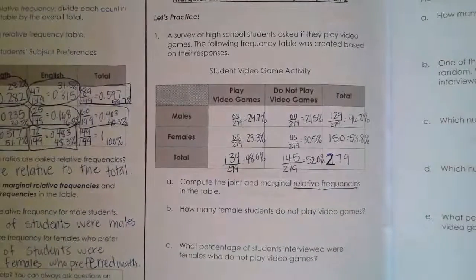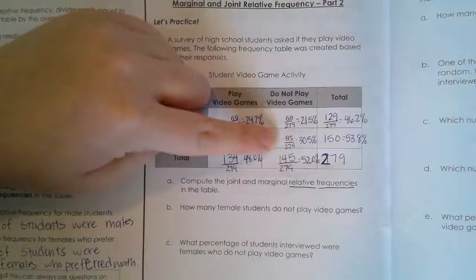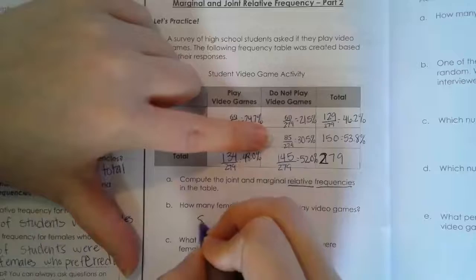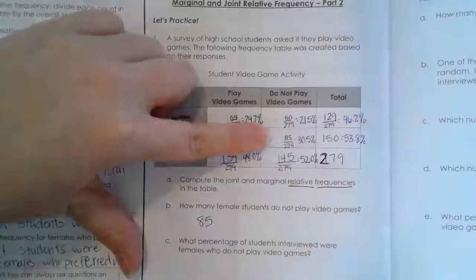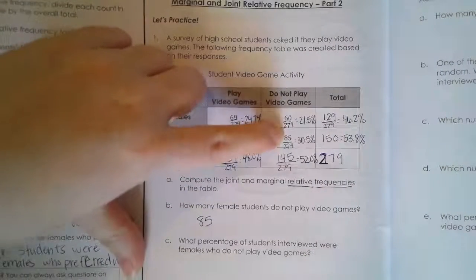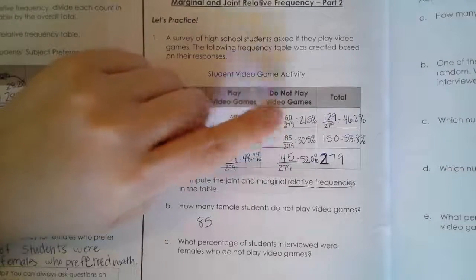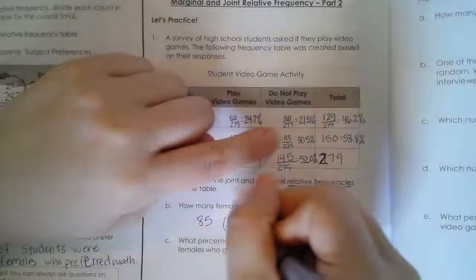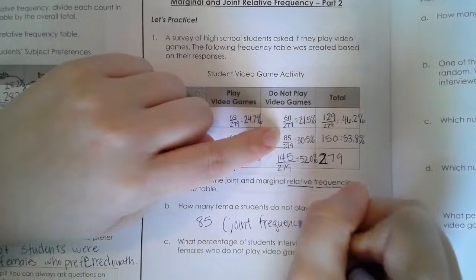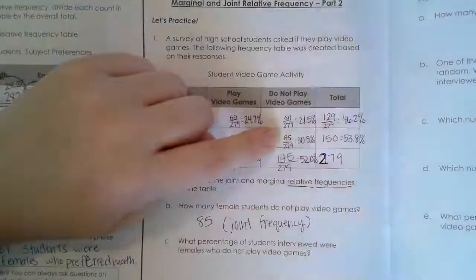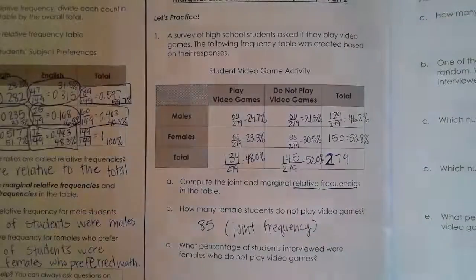How many female students do not play video games? So we're looking at females who do not play video games. So that's 85. Female students do not play video games. So that's just asking for this joint frequency. It's not asking for joint relative frequency, just a joint frequency. So if we need to specify what that is, so we understand, we can put that there.